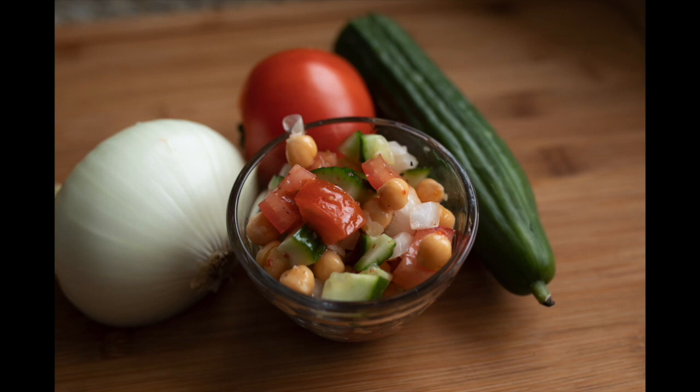Well, boys and girls, I hope you had a great time making the cucumber chickpea salad with me today. Remember, this is a great snack for after school. It's got all kinds of wonderful vegetables in it. And again, thanks for joining us.